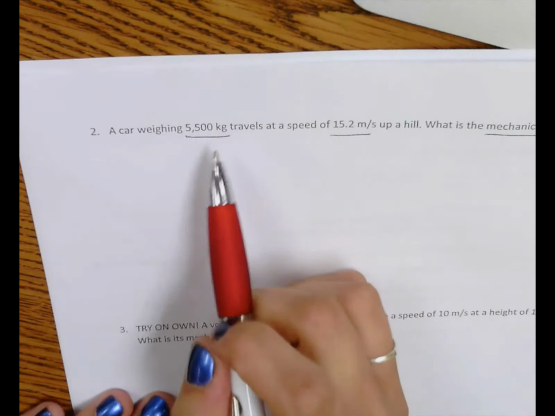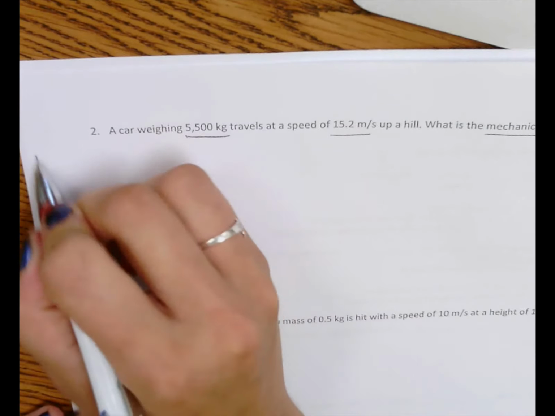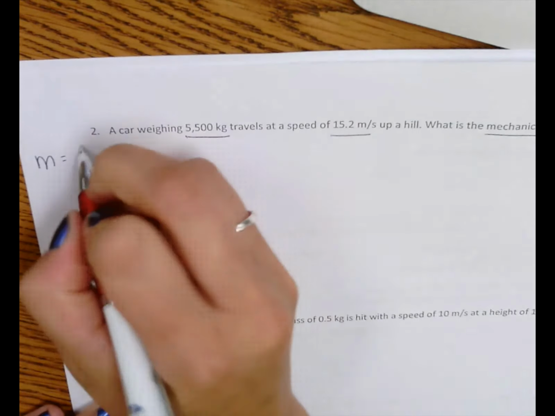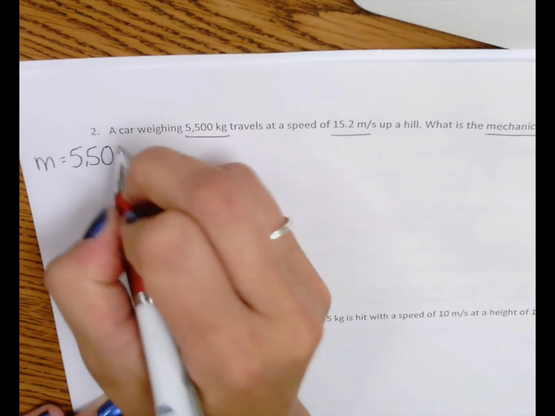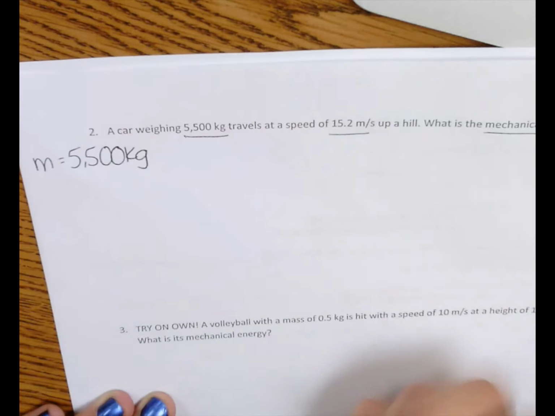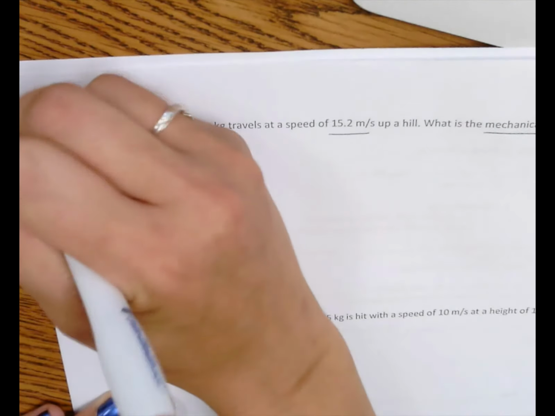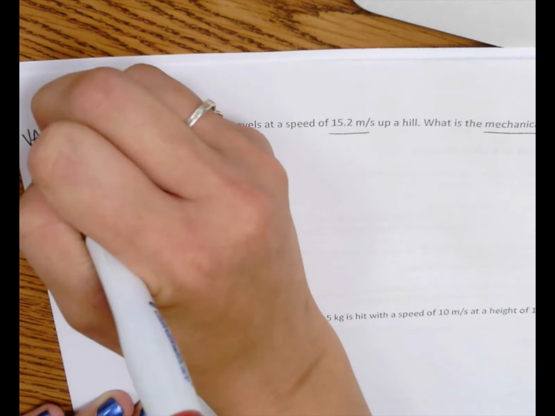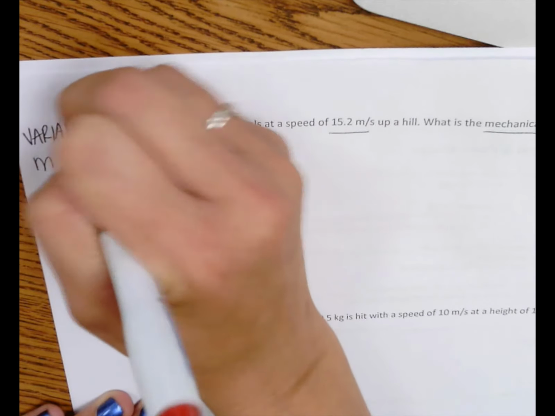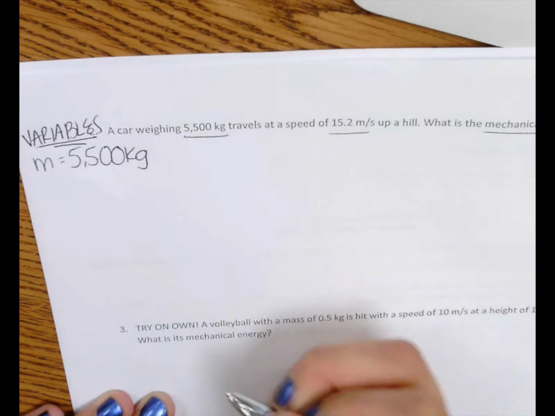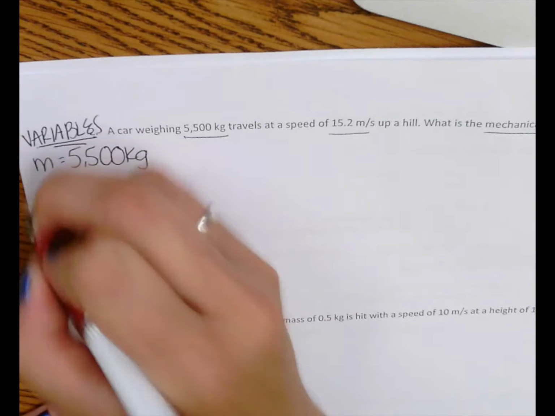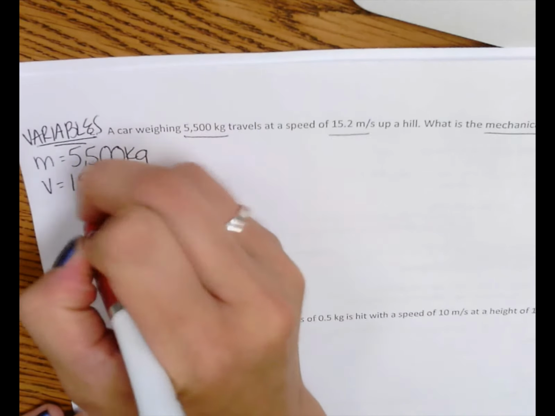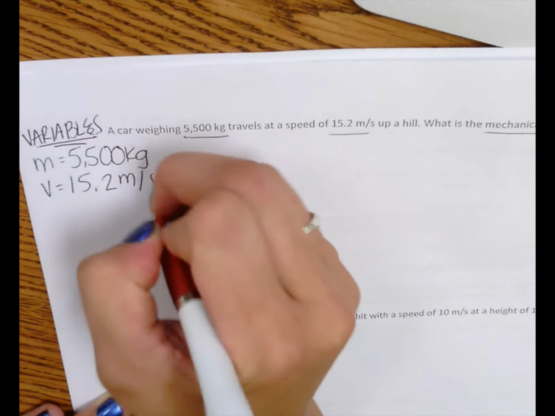The variables that we are given: we are given the mass, which is 5,500 kilograms. Let's just go ahead and write down the variables first. We also have the velocity or the speed of 15.2 meters per second.